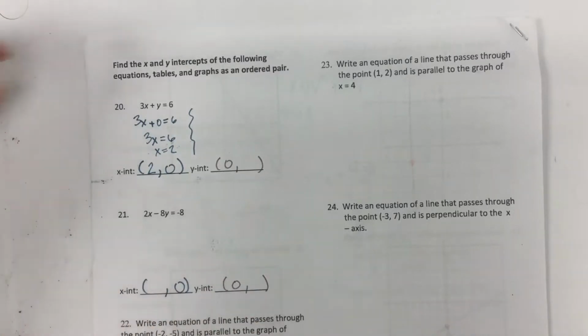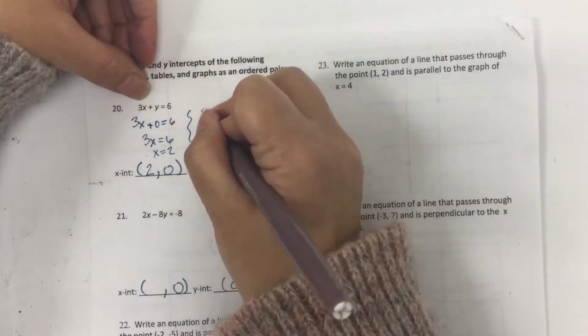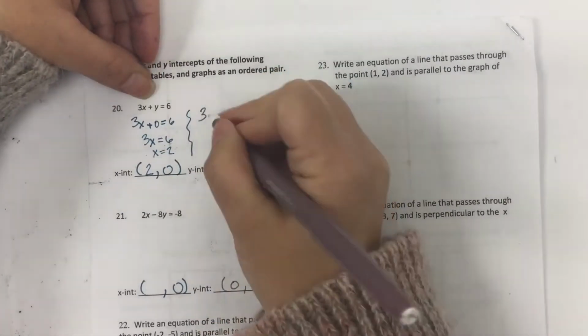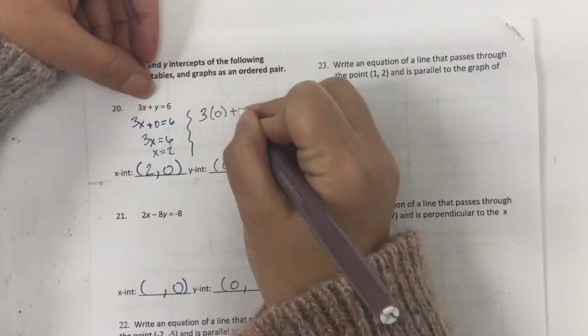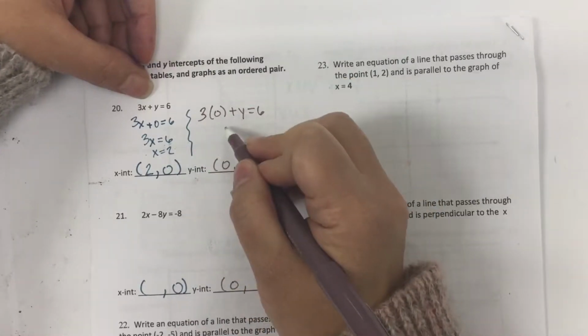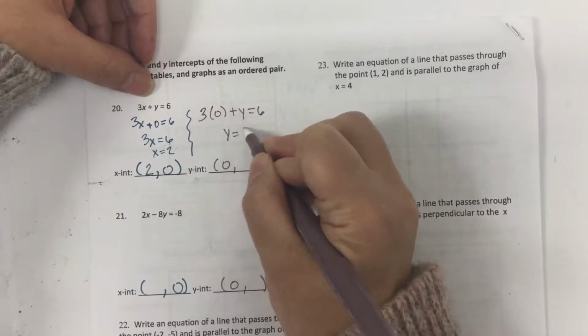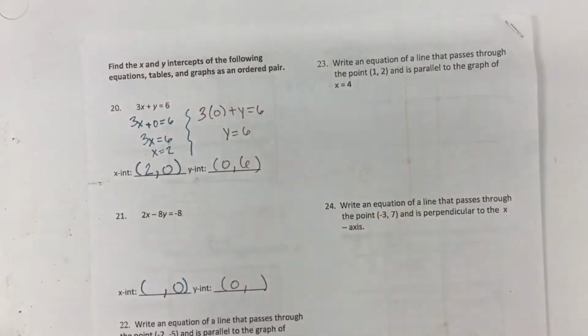Next, we're looking for the y-intercept, so I'm going to come back to the same equation, but my x value is 0. 0 times anything is 0, so that goes away, and I'm just left with y equals 6, which means my y-intercept is 6.